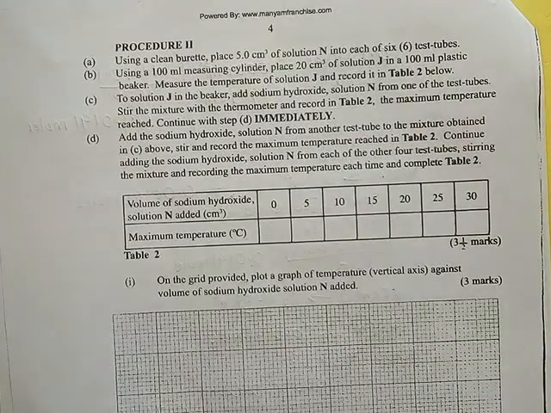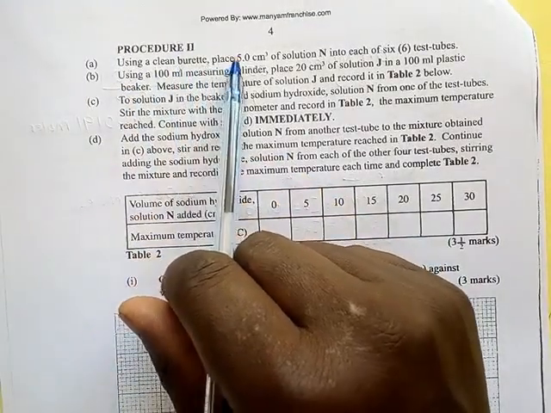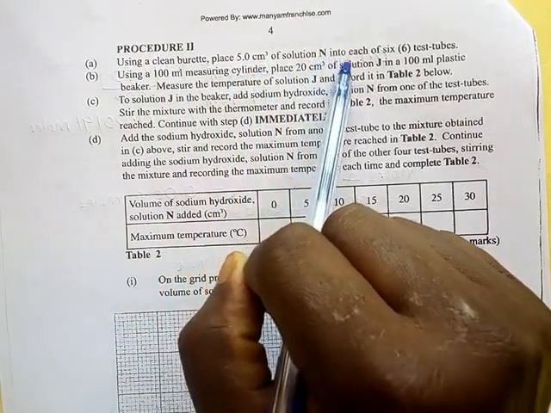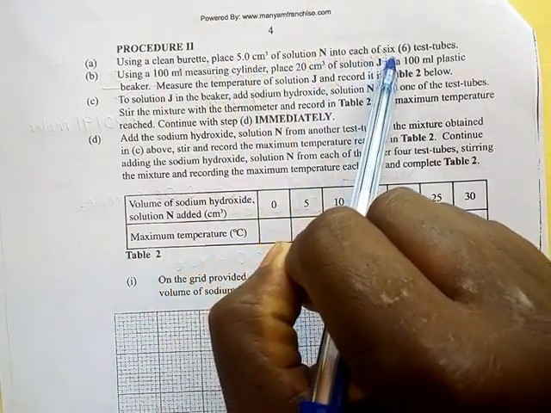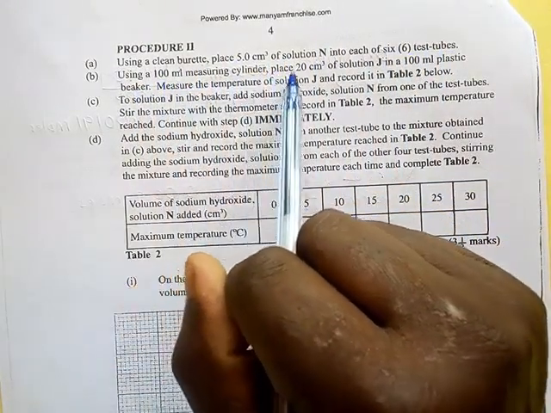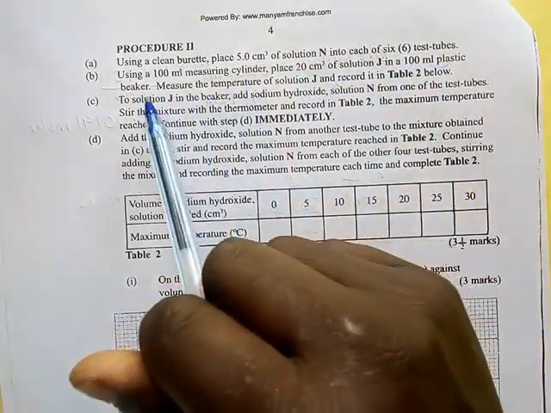Procedure 2. Using a clean burette, place 5 centimeters of solution N into each of the 6 test tubes. Using 100 ml measuring cylinder, place 20 centimeters of solution J in a 100 plastic beaker.